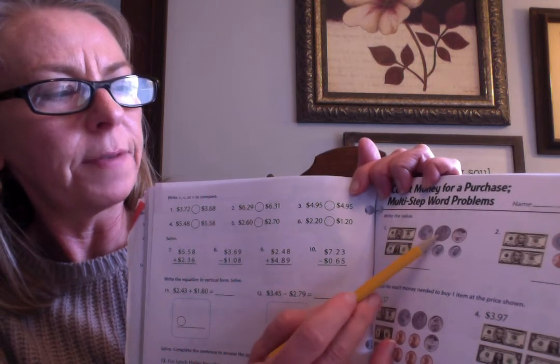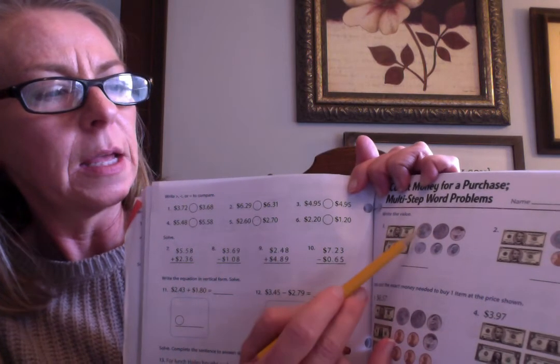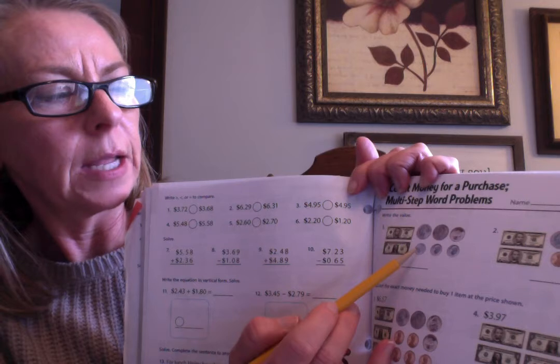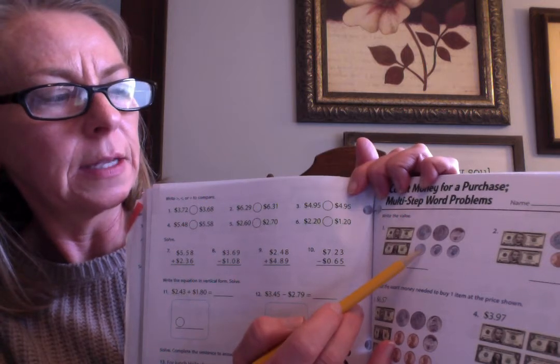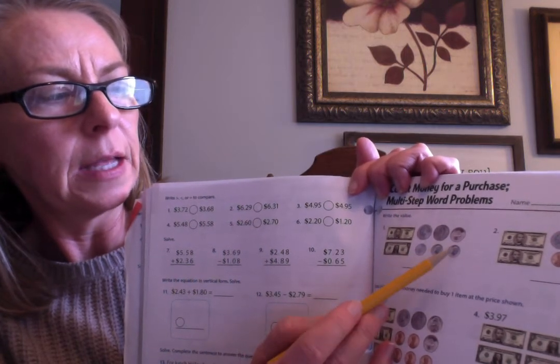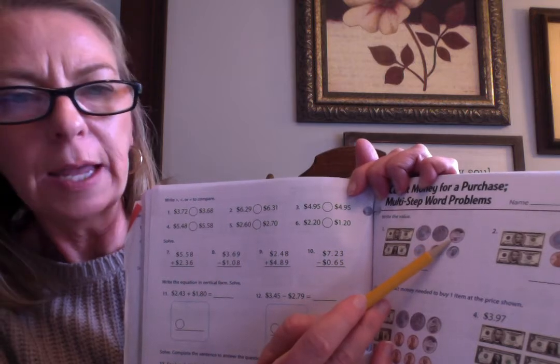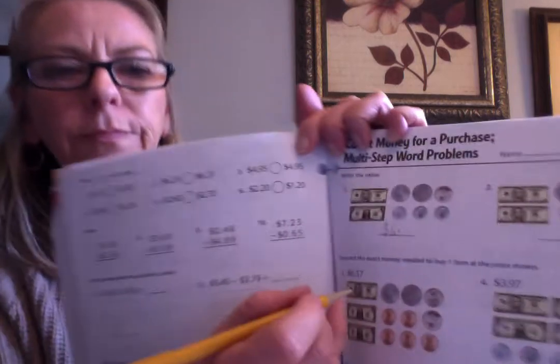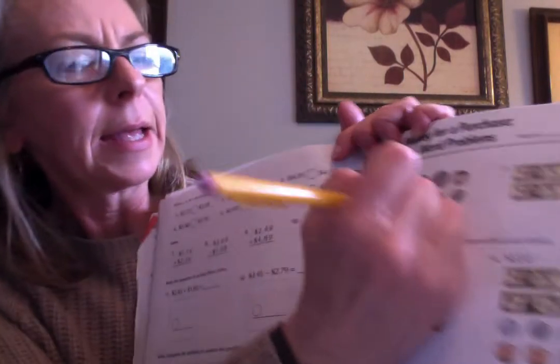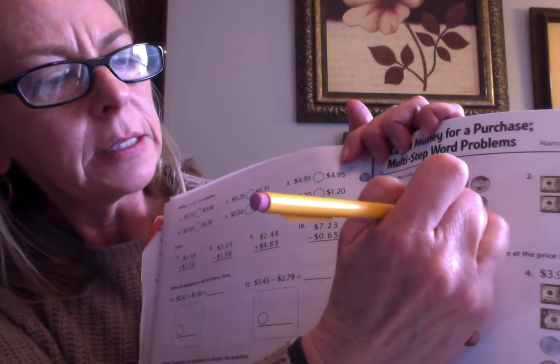Now we're counting 10. So we have 50, 60, another 10, 70, another 10, 80. And then we'll end with our nickel, 85. So we would write $6, and the decimal point stands for the "and," 85 cents.